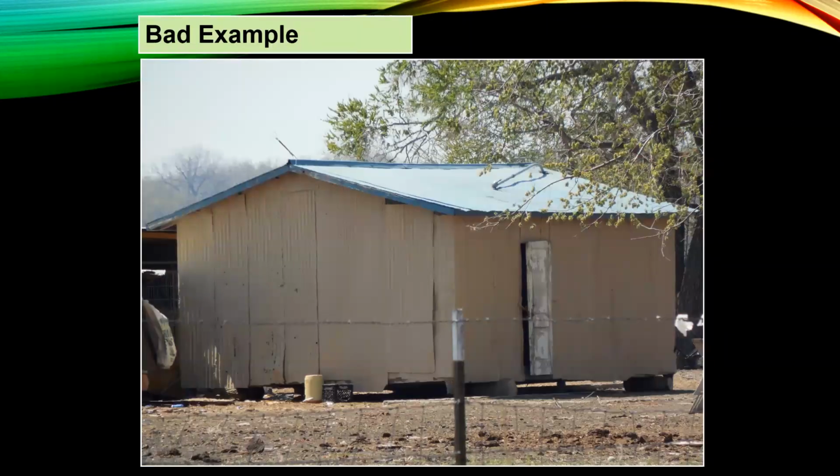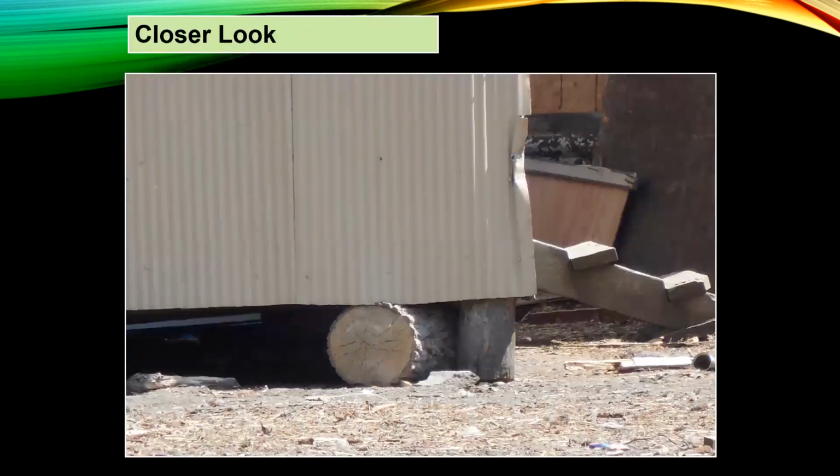And then here's the type of thing you'd want to look for. There's no flood openings on this. It doesn't appear to be made of the right materials. And if you look closer, it's not elevated or anchored. It's just resting on firewood. So there's a lot of issues here.